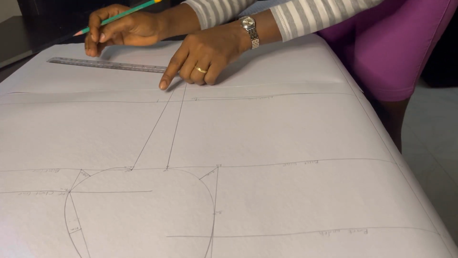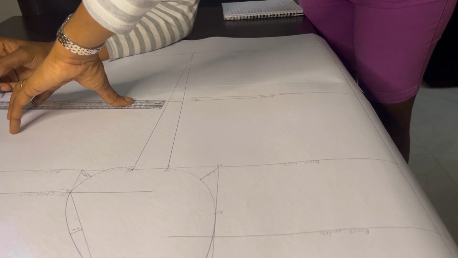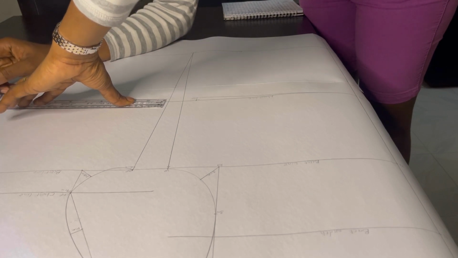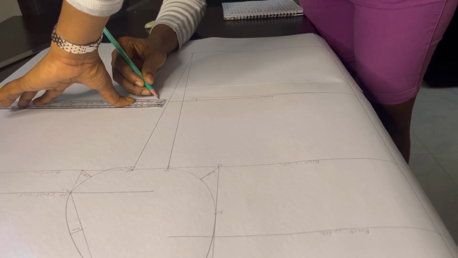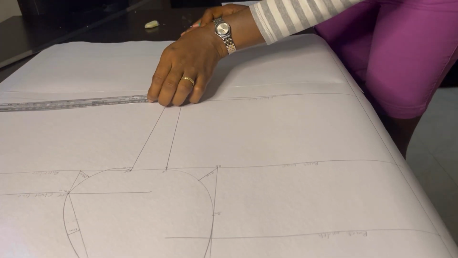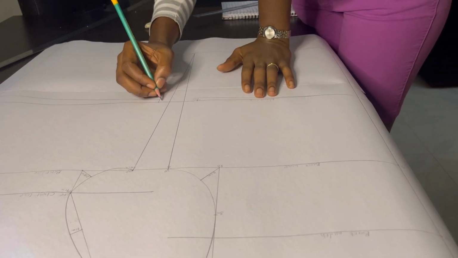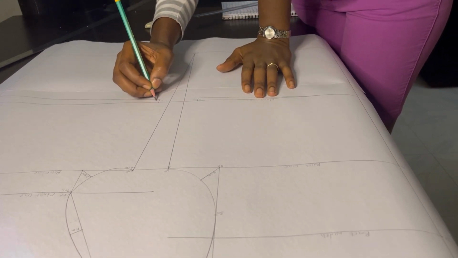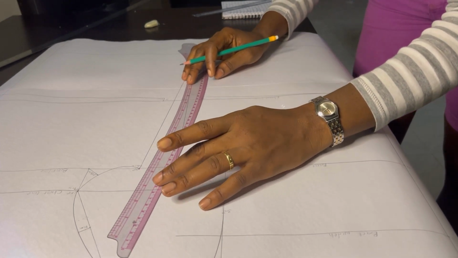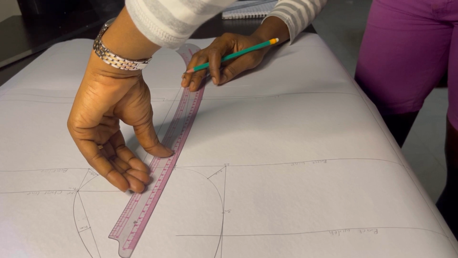Then you connect this to the 1 cm at the side. So at the CF, come down by 1.5 to 2.5 cm, and I've used 2.5 cm. Here it's 1.5 cm, 1 cm. You connect UP to WP.